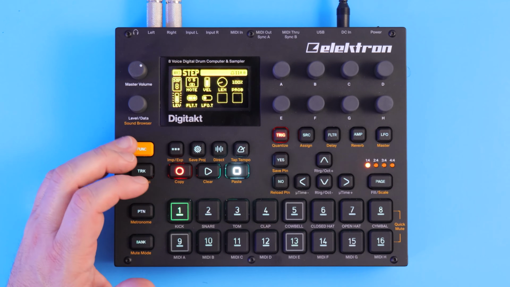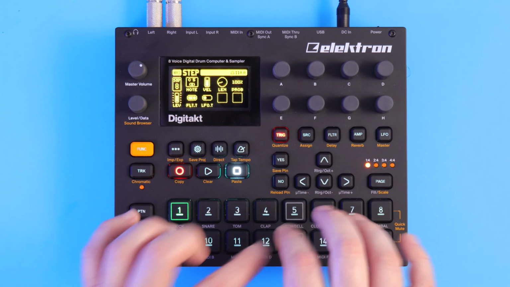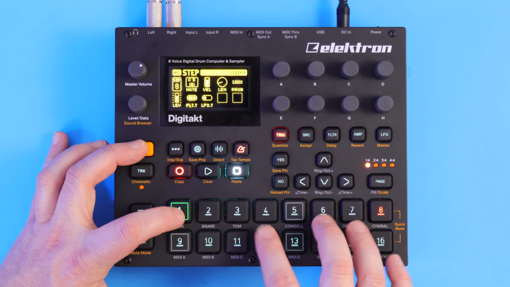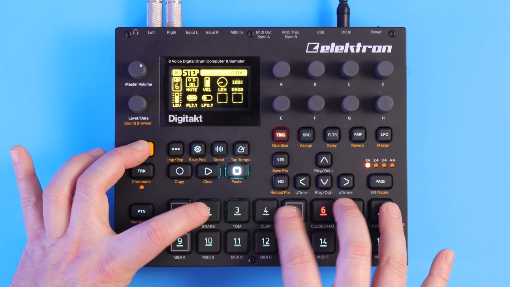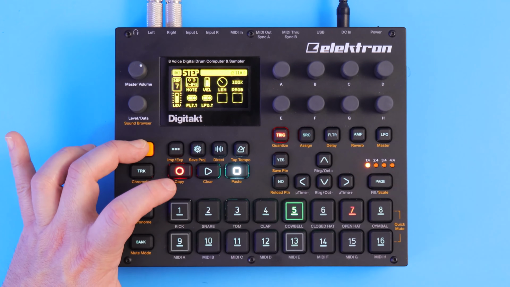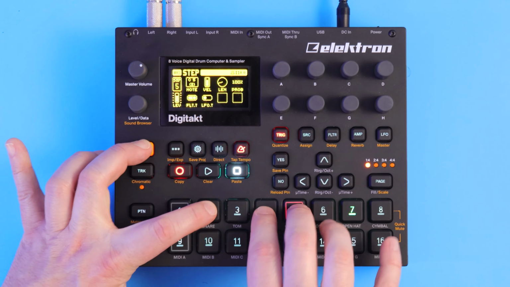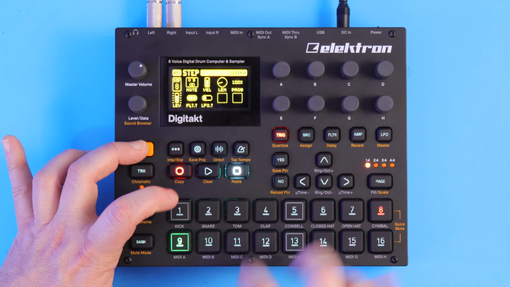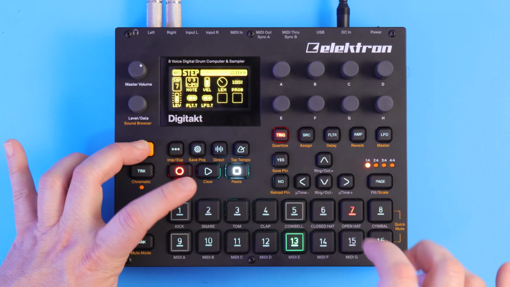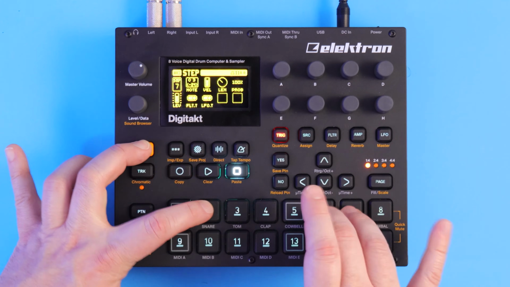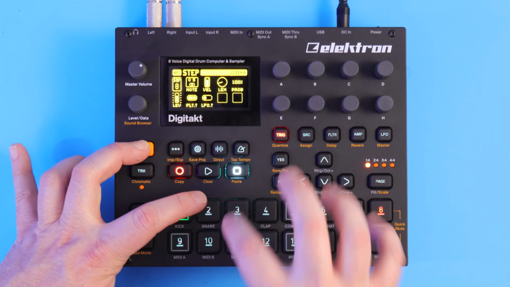And you want to hold the function key down and press whatever trigs you want to go on step number 1. Then it's going to jump to step number 2, and you do the same thing. So let's go. And I'm going to enter in. I guess it is a nice fast way to enter in steps.